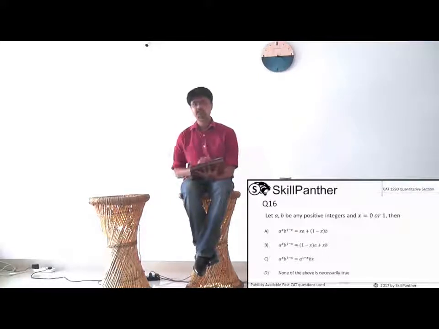So first, let's take x equal to 0. A to the power 0, that's 1. B to the power 1 minus 0, or 1 minus x, that's b basically, is equal to, with x equal to 0, so a vanishes.